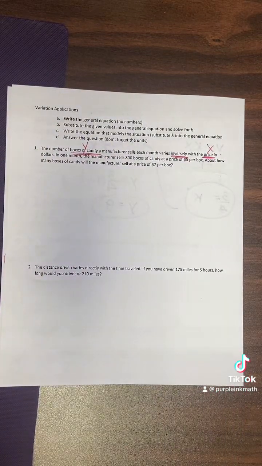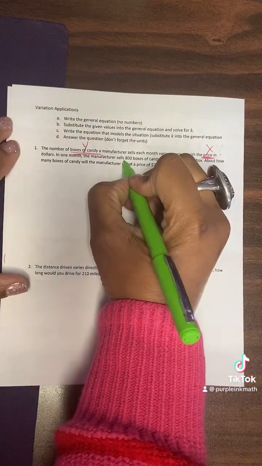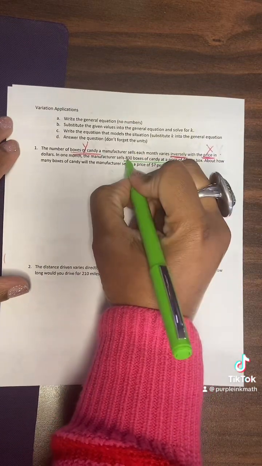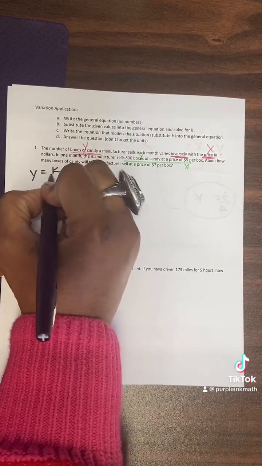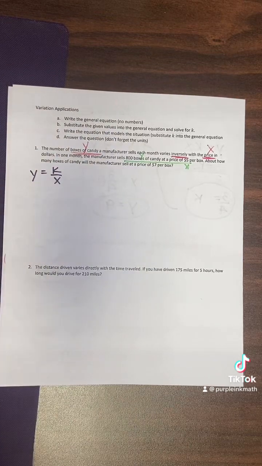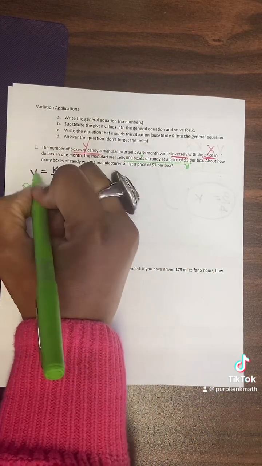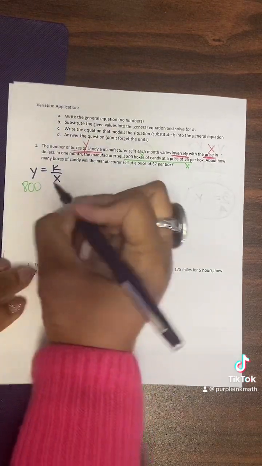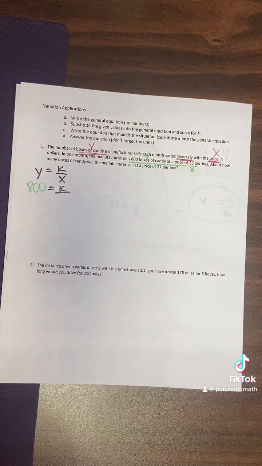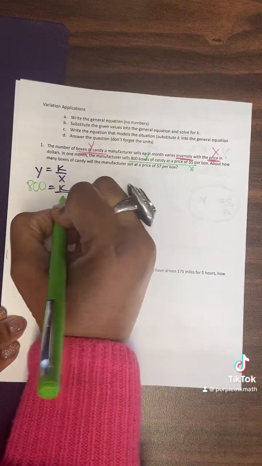Now they're going to give you the first set of numbers. Here's my first set of numbers. They're telling me 800 boxes, so that's y. $5 per box, that's x. So they're telling me this is inverse, so I have y equals k over x. My first set of numbers, they told me I had 800 boxes. Remember, y is boxes. K is what we're looking for. And x is the price, so that's 5.